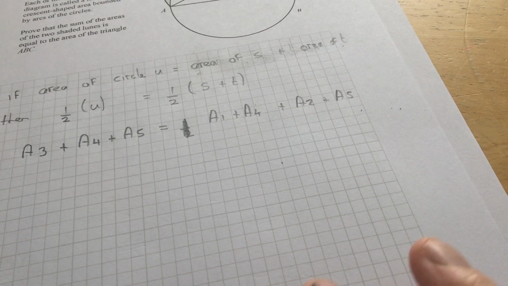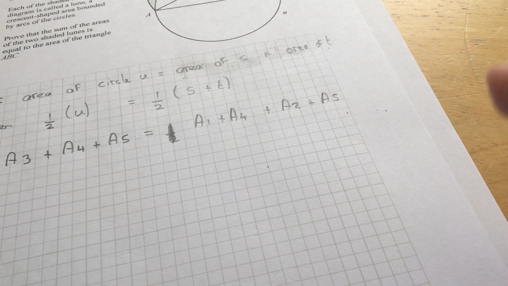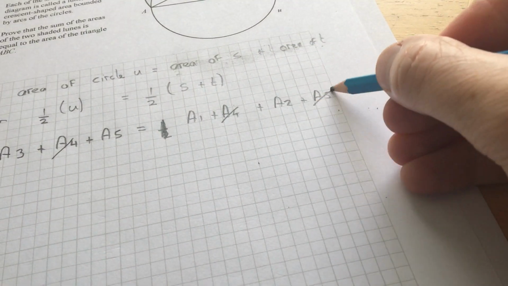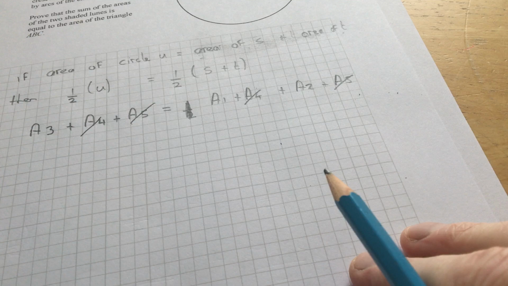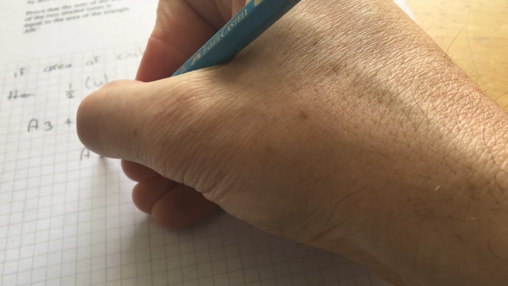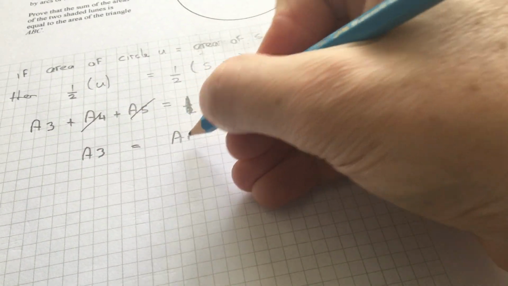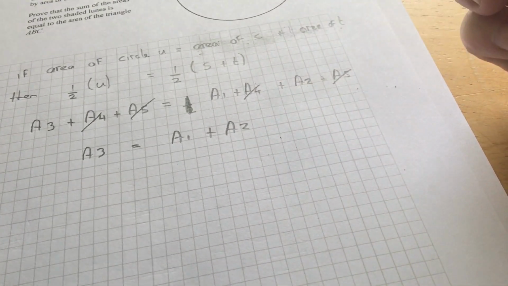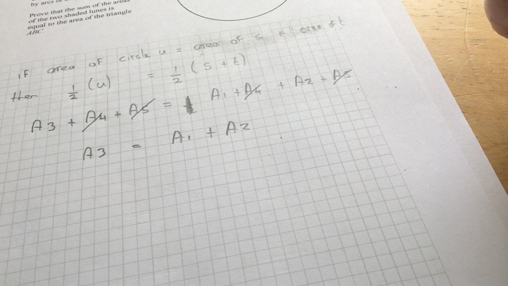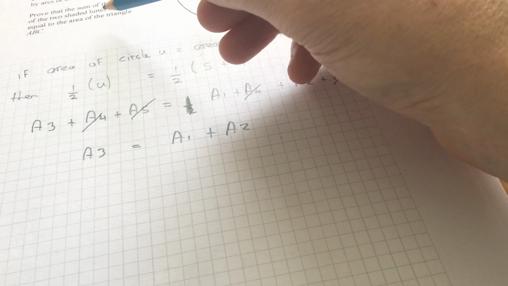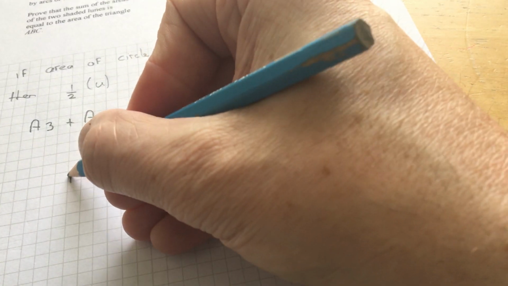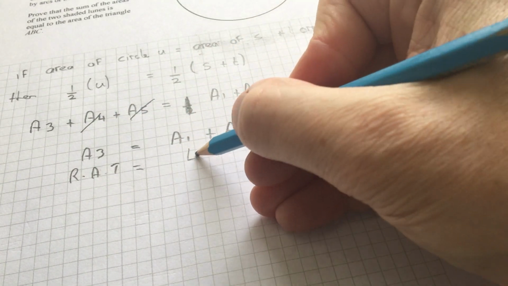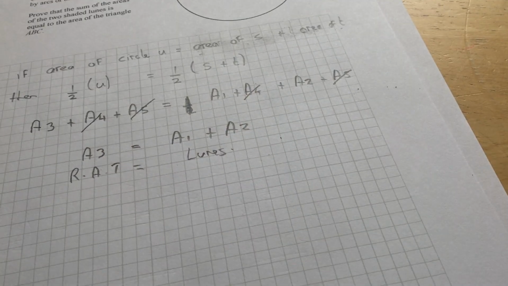Now if we look at this, what have I got? I can subtract A4 from both sides. I can subtract A5 from both sides. And that leaves me with A3 equals A1 plus A2, which is exactly what I had to prove. So A3 is the right angled triangle, and A1 and A2 are the lunes. So done.